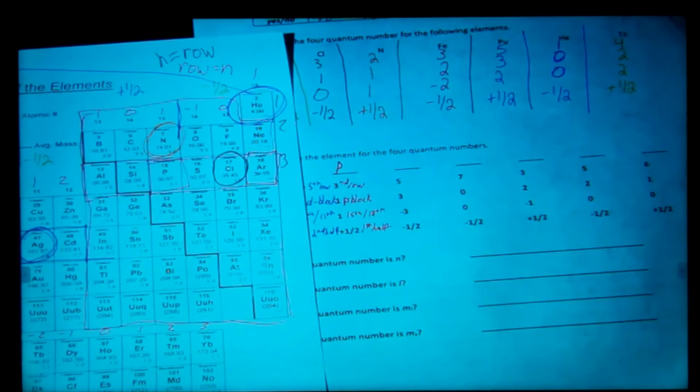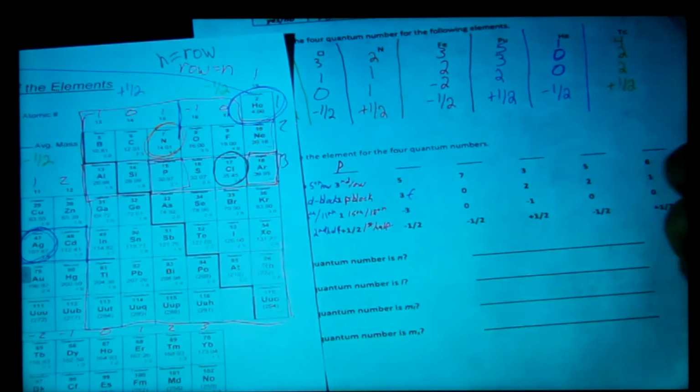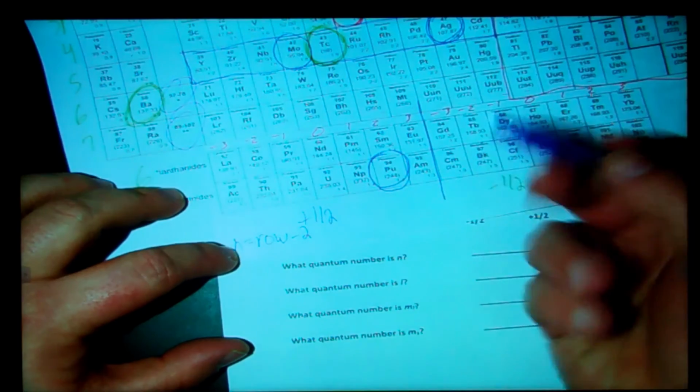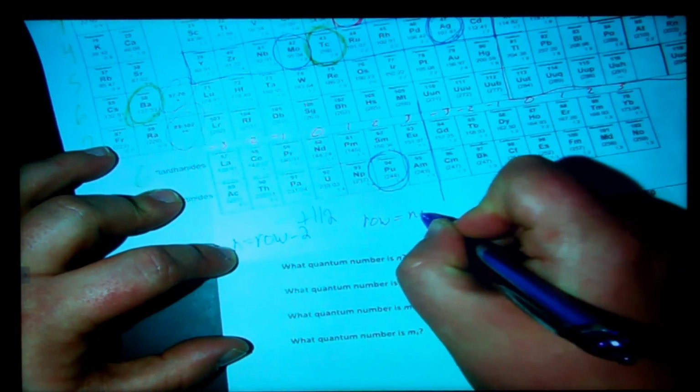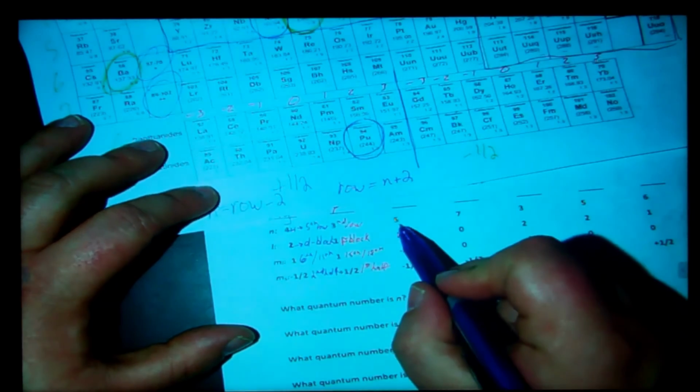So let's move to the next one. I'm going to pick up the pace a little bit. Bell's getting ready to ring on me. So 3 tells me that this is F block. And with the F block, it's important to note, F block, N was equal to rho minus 2. So when I'm trying to find the rho, it is equal to N plus 2. So I'm going to look at the 5th row, 7.